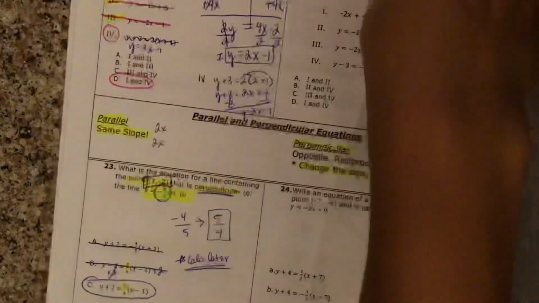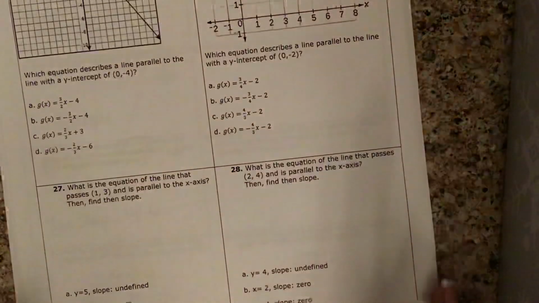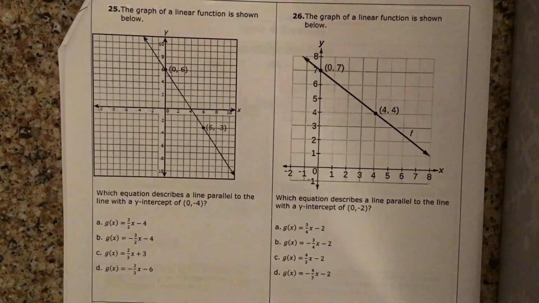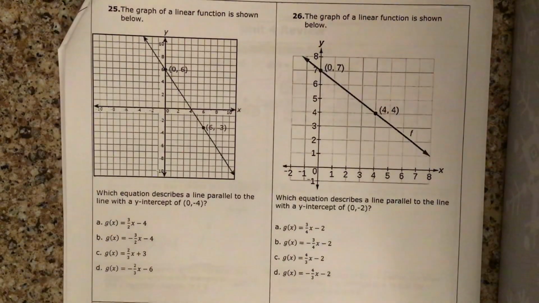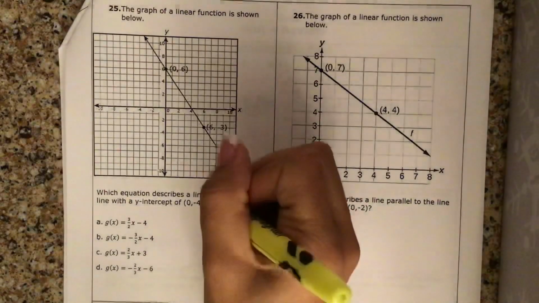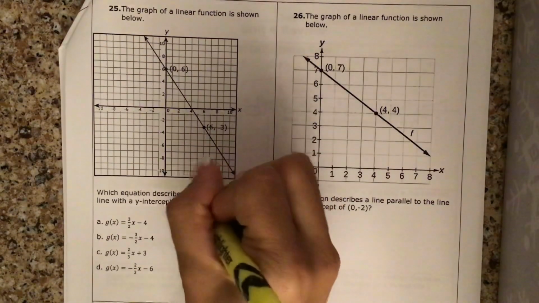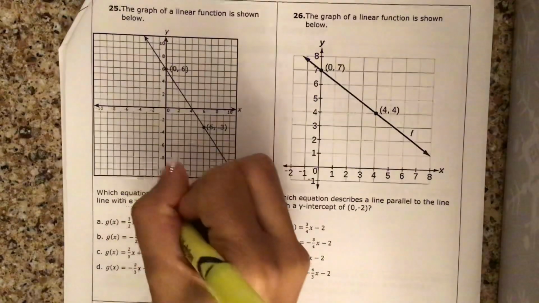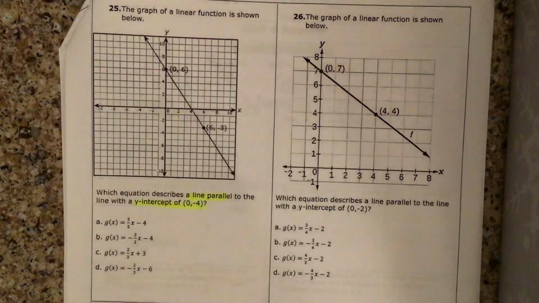Okay, last page. Almost done. Long review today, but you are almost done. You've made it very close to the end. All right, question 25. It says the graph of a linear function is shown below. Which equation describes a line parallel to this line, and it has a y-intercept of negative 4?